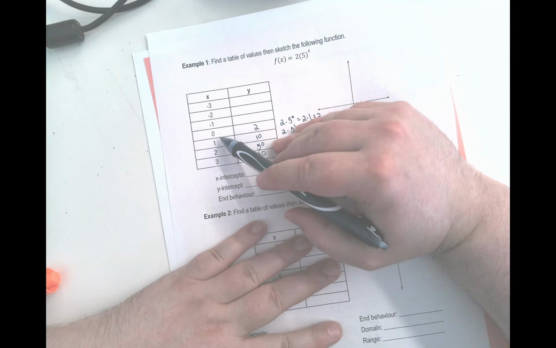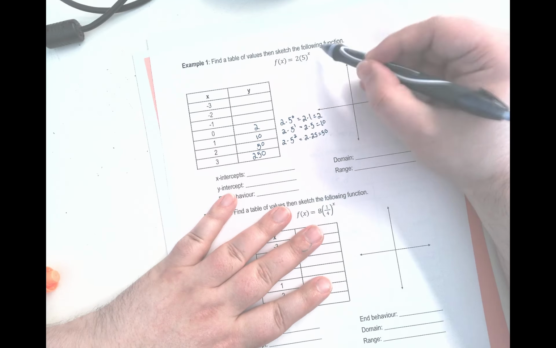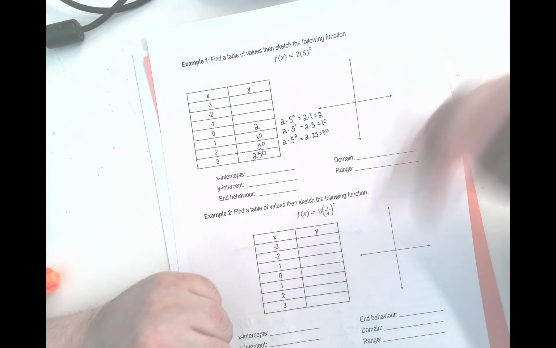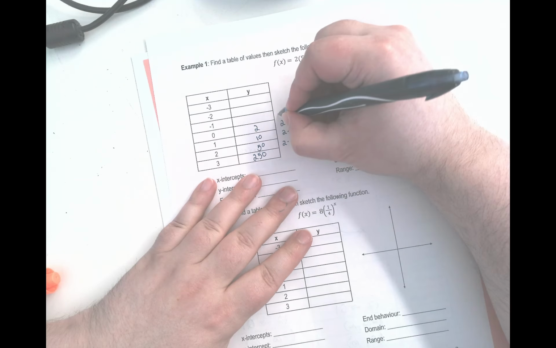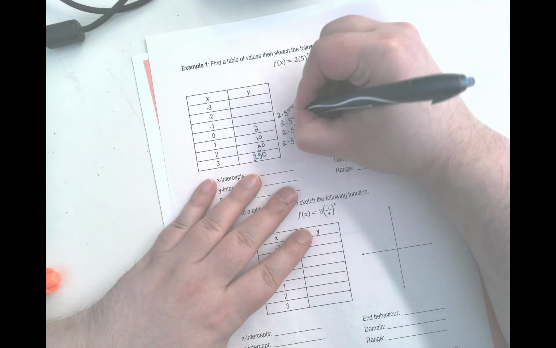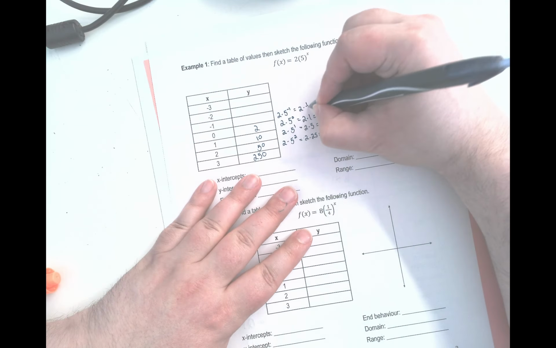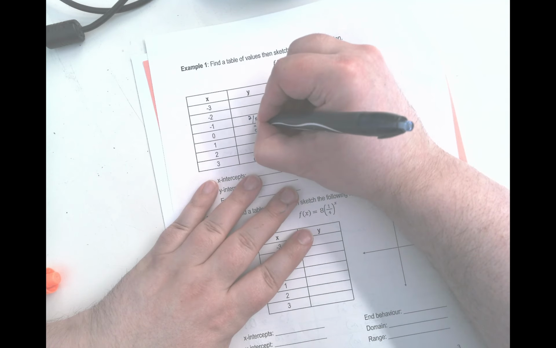When we get into negative x's, so when we have a negative exponent, that makes my power that we are trying to solve into a fraction. So 2 times 5 to the power of negative 1 is the same thing as 2 times 1 over 5, which is 2 over 5.